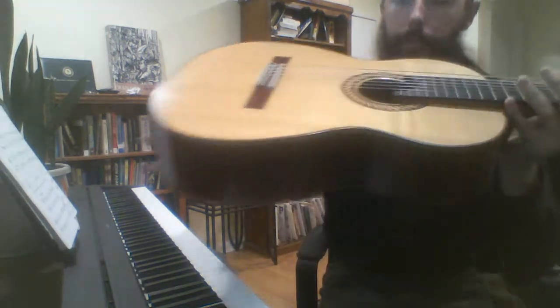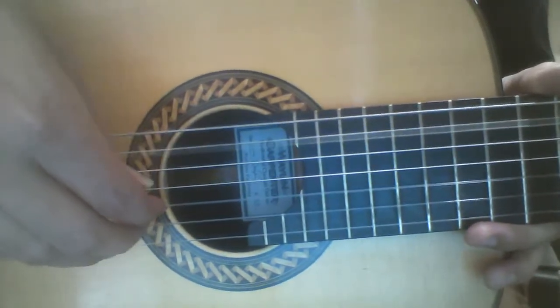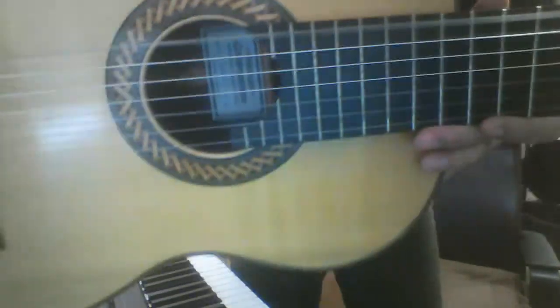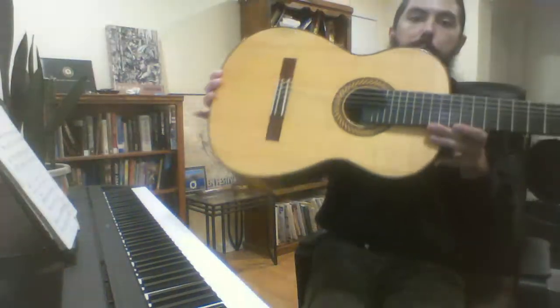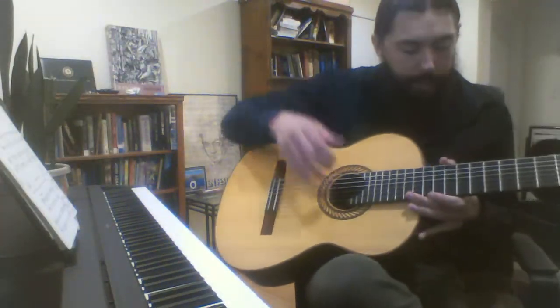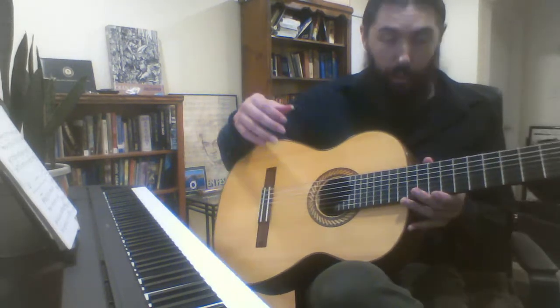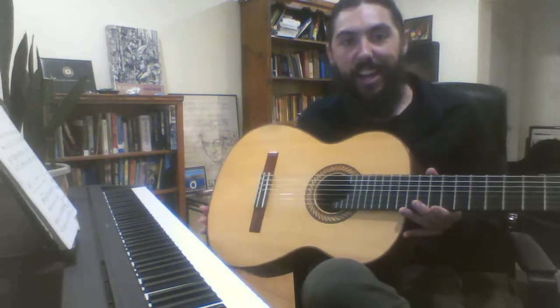And if you pluck this string, or even this string, you can maybe see it vibrating. So these vibrations, in a sense, I am launching them into the air when I pluck these strings. Different instruments launch these vibrations into the air in different ways.